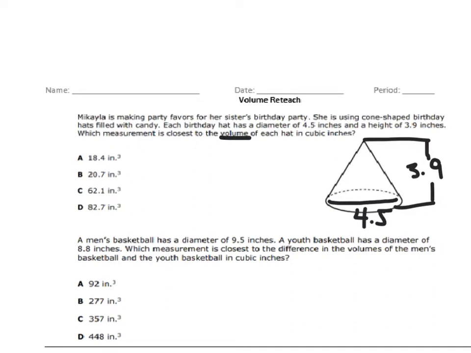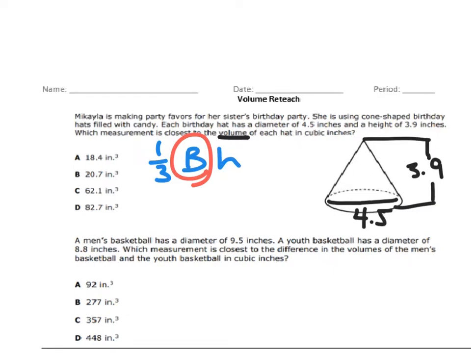And then we're going to say, okay, it's asking us for the volume. So I'm going to go ahead and look under my formula chart. Under my volume section, I have a space for a cone, and I see that my formula is 1/3 Bh, base times height. Now I have a capital B here, and that tells me that I'm not just looking for a single number. I'm going to be looking for the area of the base. So I need to identify my base.